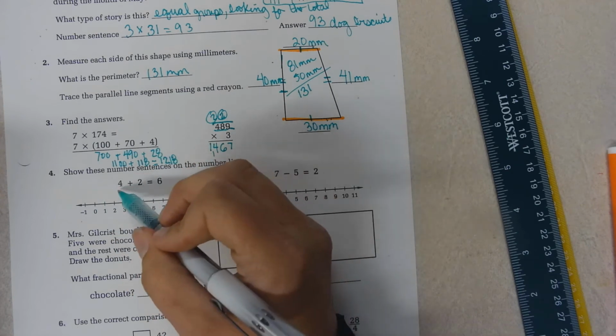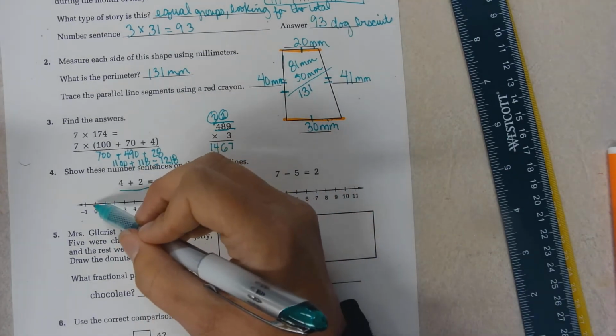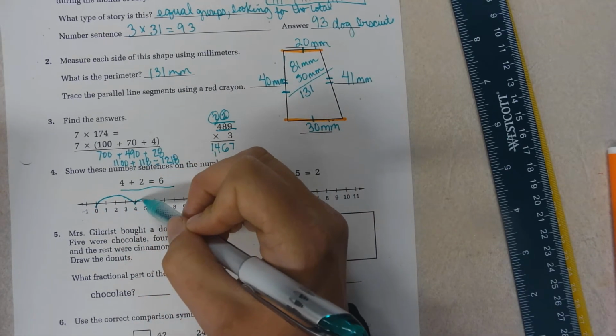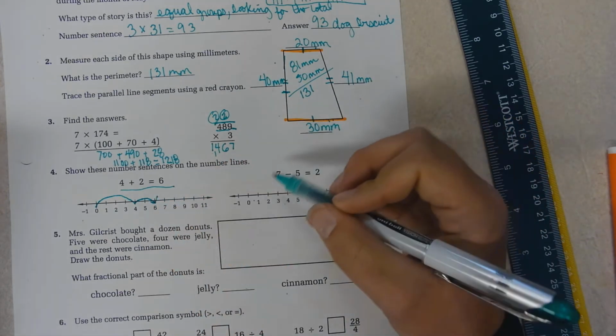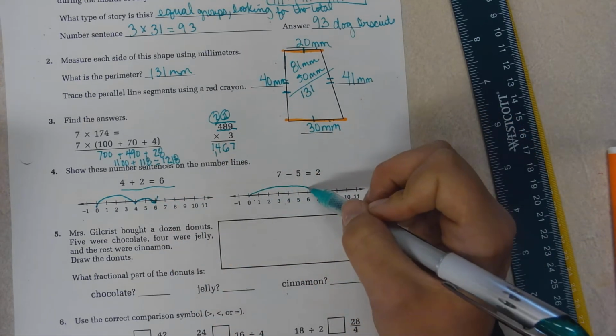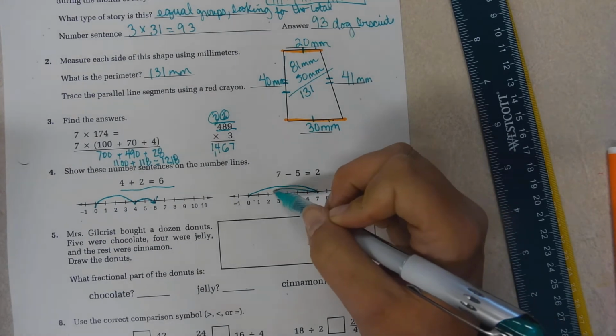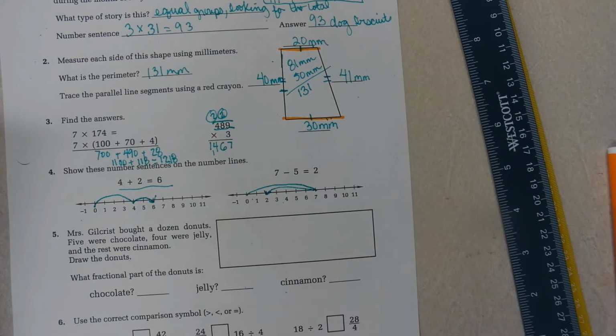I love number lines. So we're going to show this problem on a number line. 4 plus 2 more equals 6. 7 minus 5 equals 2.